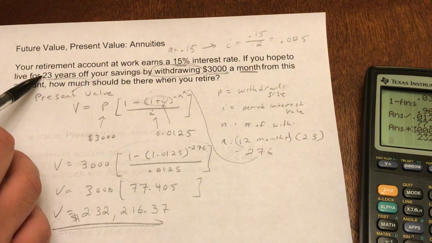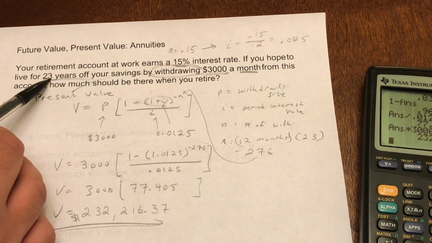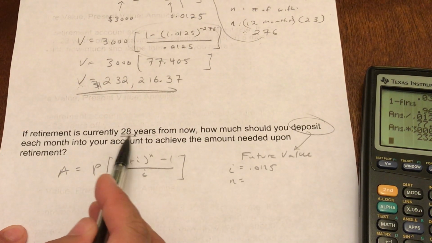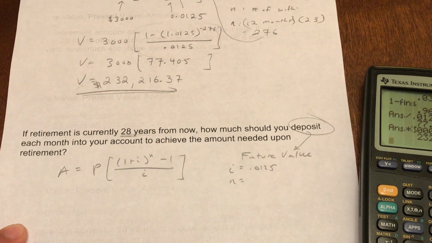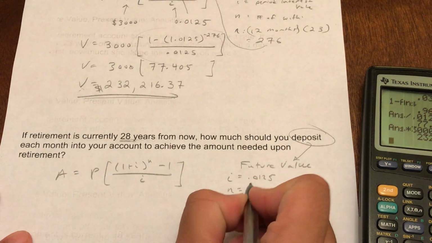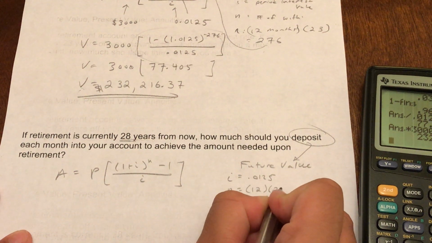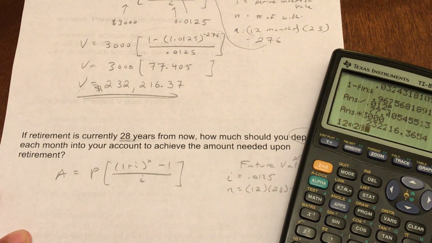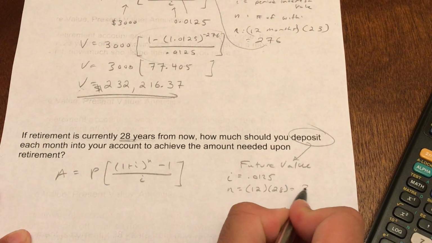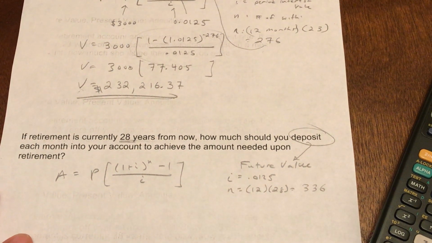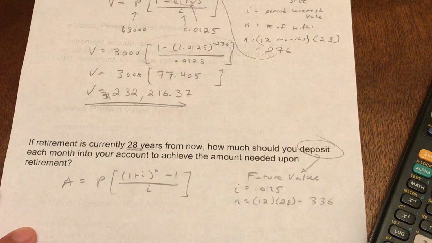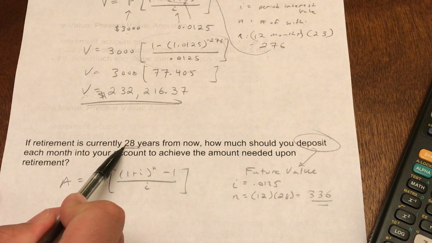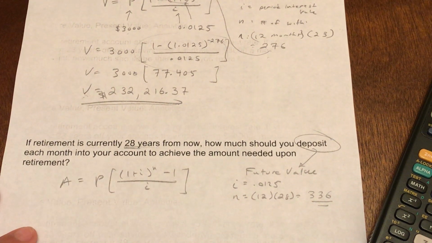In the previous problem, we were living for 23 years, and 12 months in a year gives us 276 withdrawals. Here, I'm planning on saving for a slightly different period of time, 28 years, but I'm still putting money in 12 times a year, every month, right? So 12 times 28 gives me a slightly different number of deposits: 336 times over the course of the rest of my career in order to then have a nice retirement amount. So sorry, n is a different number, but based on the same basic concept: the number of monthly deposits based on 28 years.